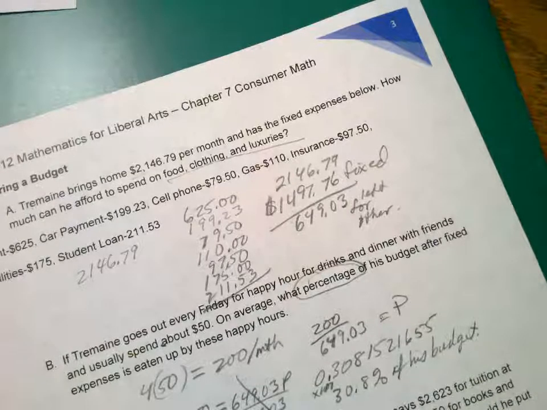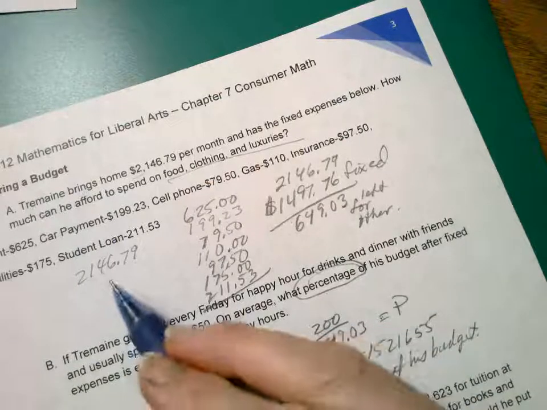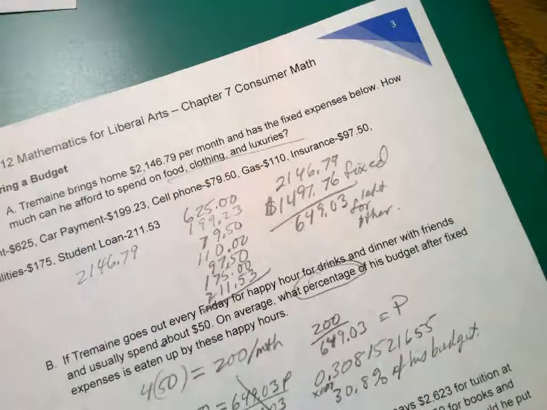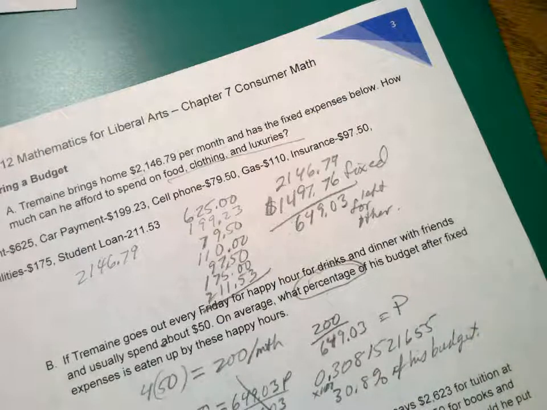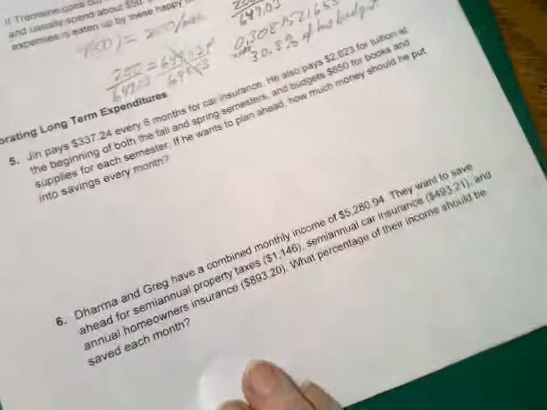You can do the 200 over the entire thing to see what percent of his paycheck he's spending. That's a lot less. It's like 10% or something. And you can kind of tell how much he is spending. I mean, that's a lot out of his fixed there. So just be careful on the wording on some of these.